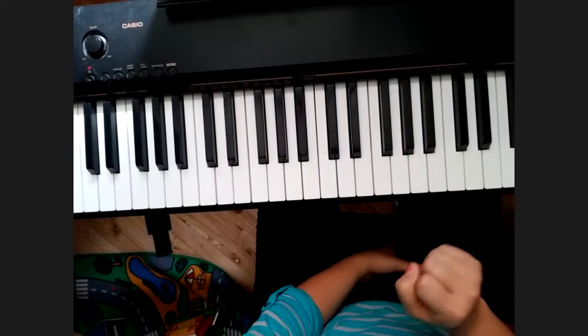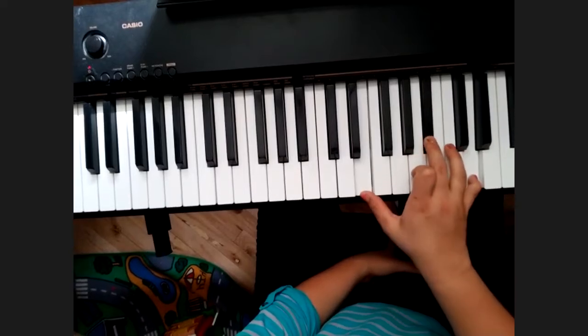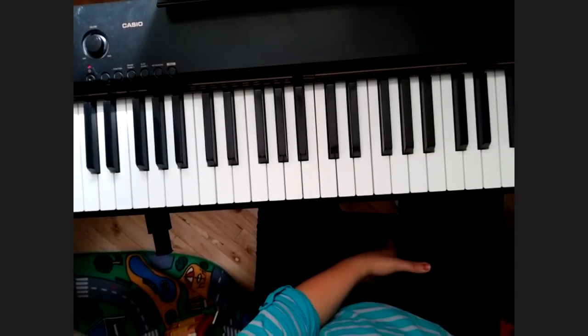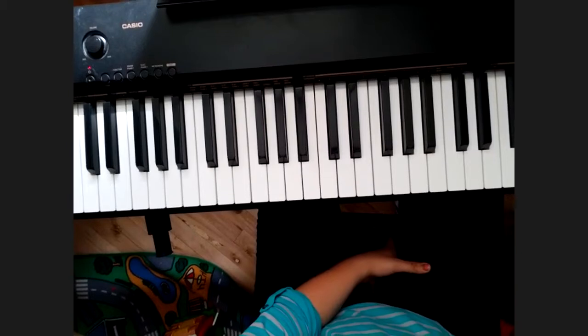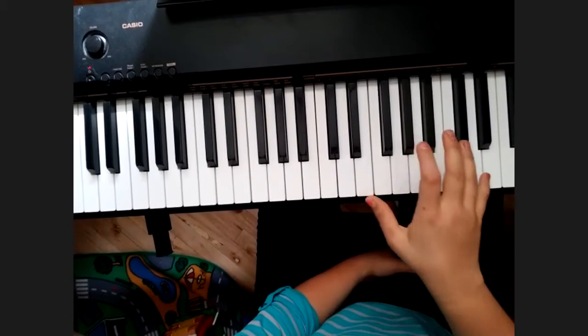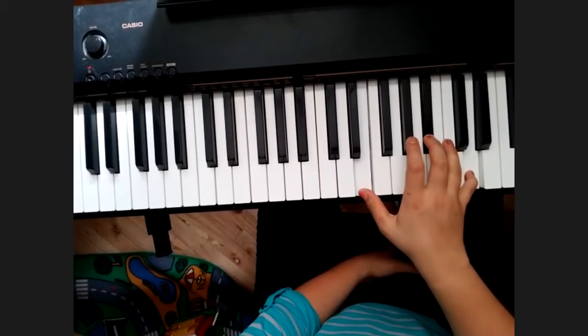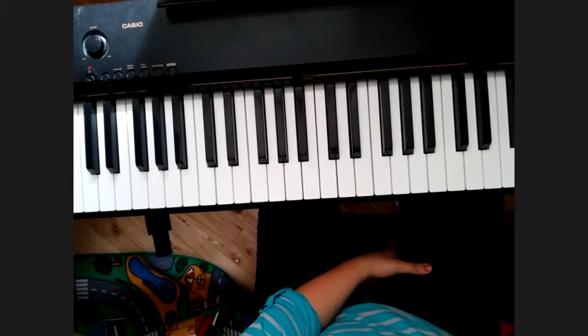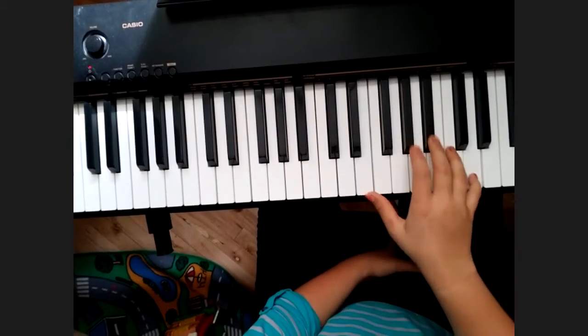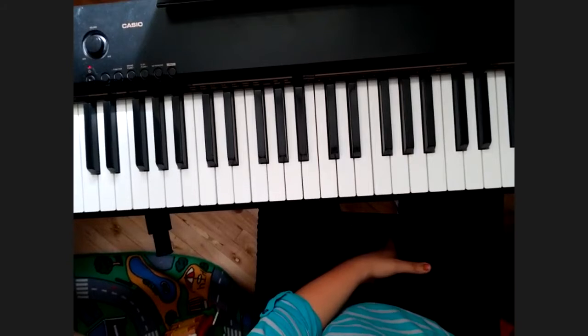The way that we're going to play the chord, then we're going to shake out our hand, and then we're going to come back and play the chord. Shake out your hand. And now put it back. Again.